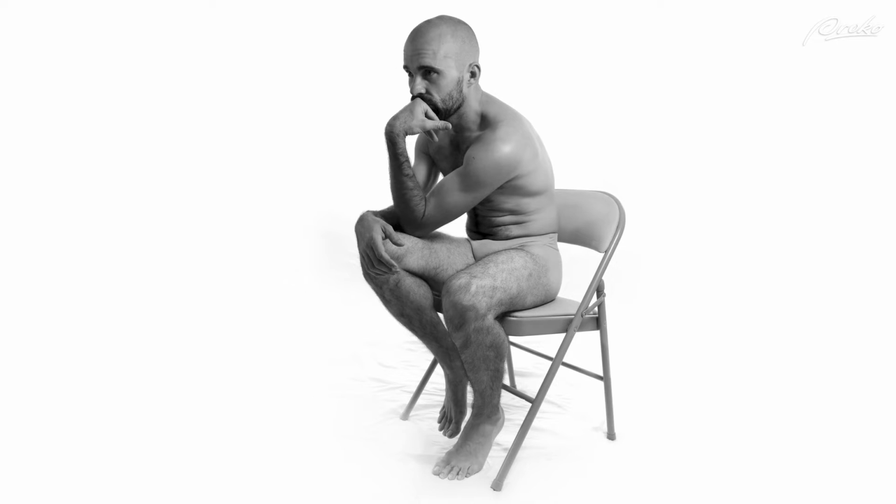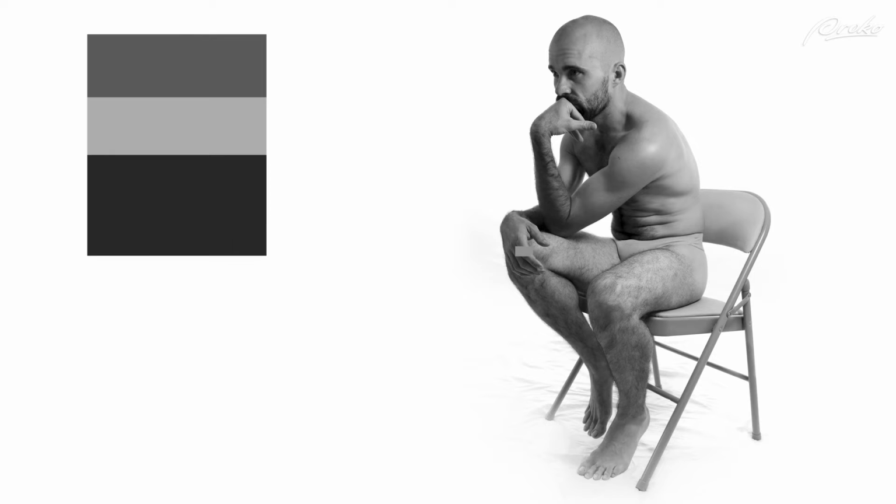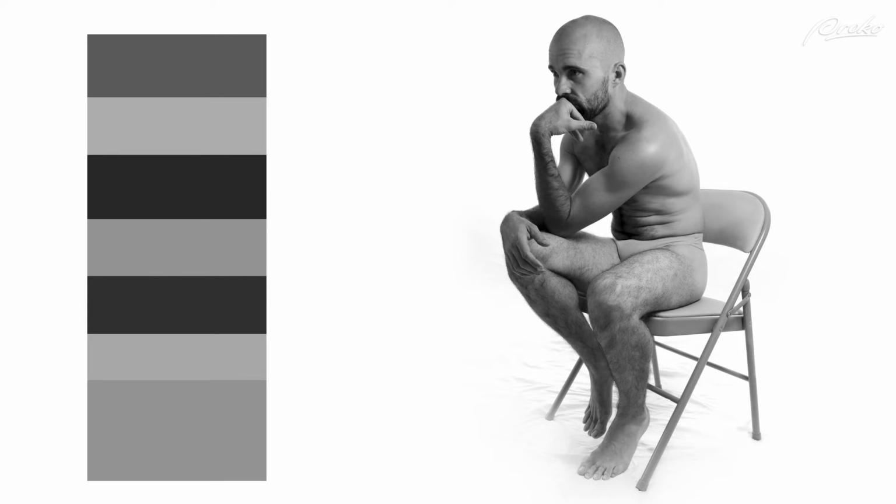For this assignment, the shapes and values are already pretty much decided by the reference, but in the future we'll be working more from imagination and we'll have to invent some of these shapes and values ourselves. So practicing working from a reference to understand how shapes and values work in real life will make that whole process a whole lot easier later on.